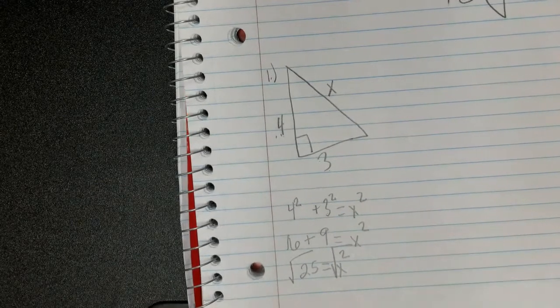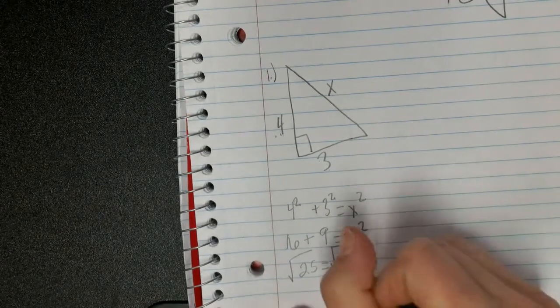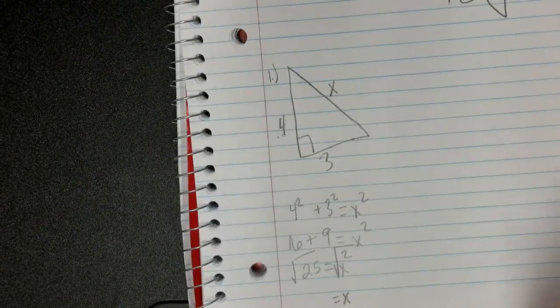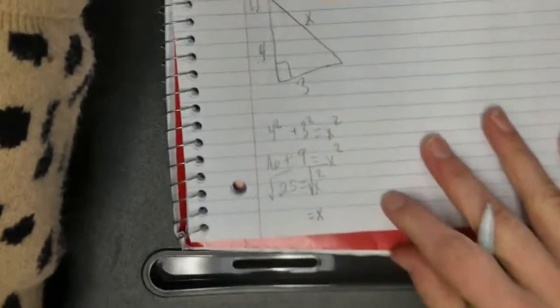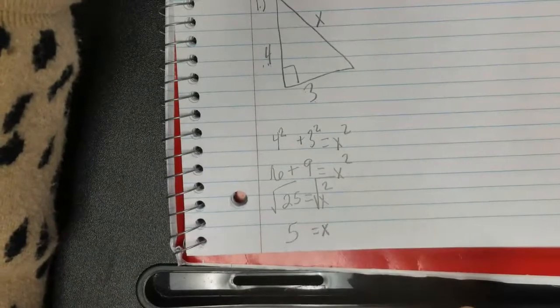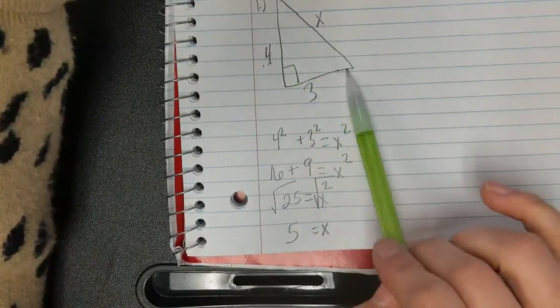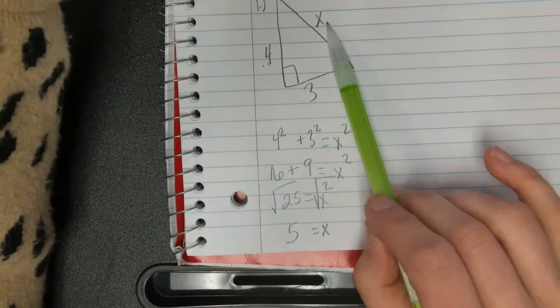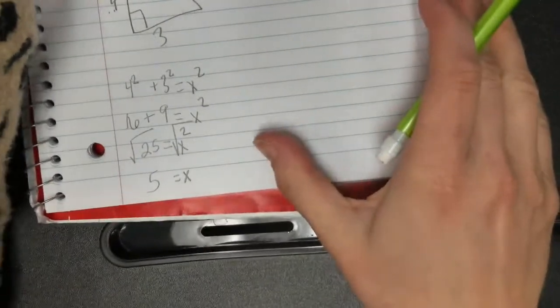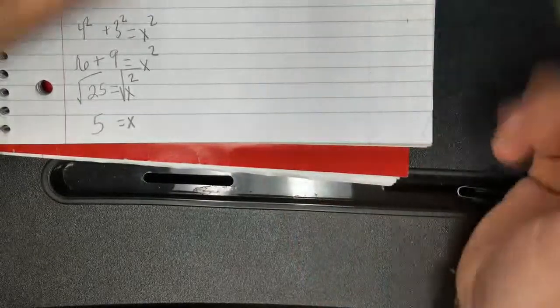So we're going to take the square root of 25. So what times itself gives us 25? And that's going to be 5. So x equals 5, which makes sense because this hypotenuse has to be the longest side, and 5 is the biggest number here. All right, let's try another one.